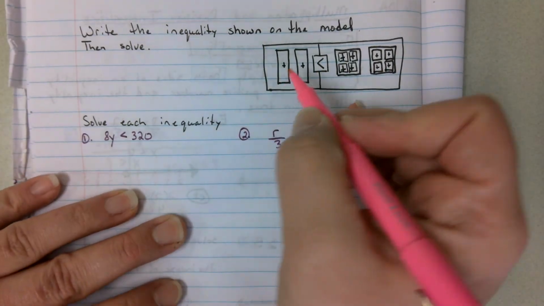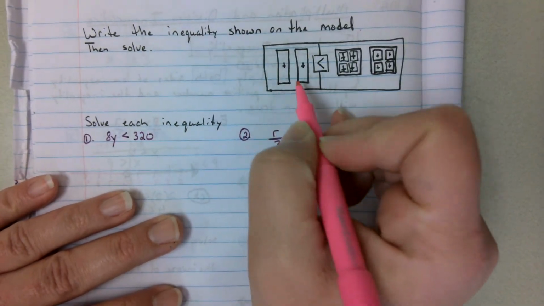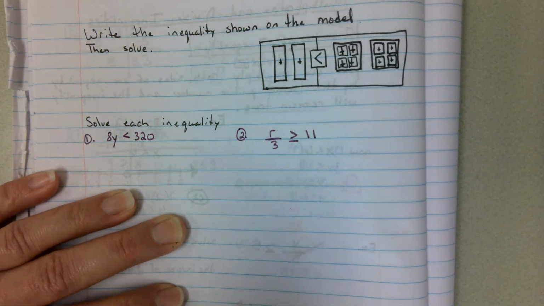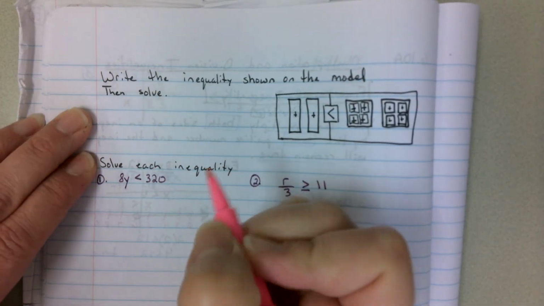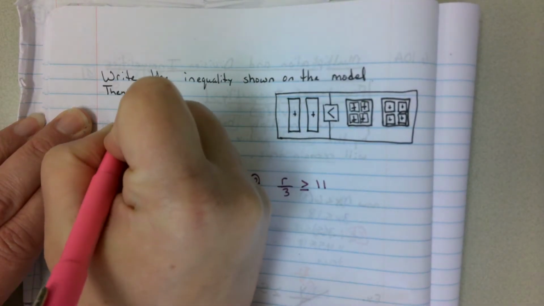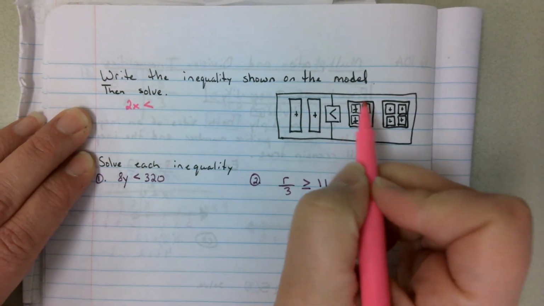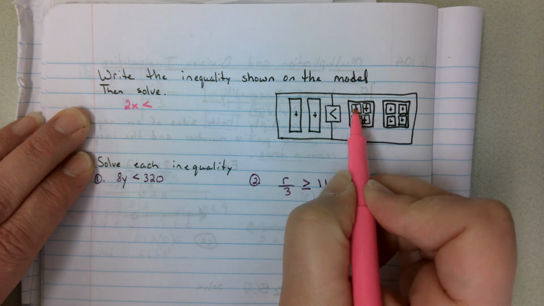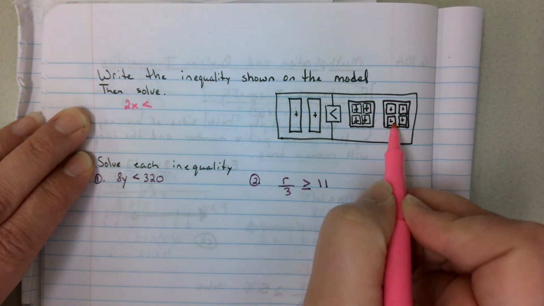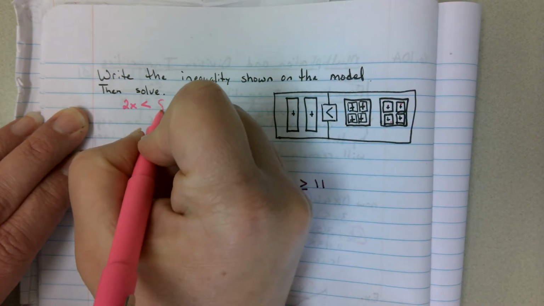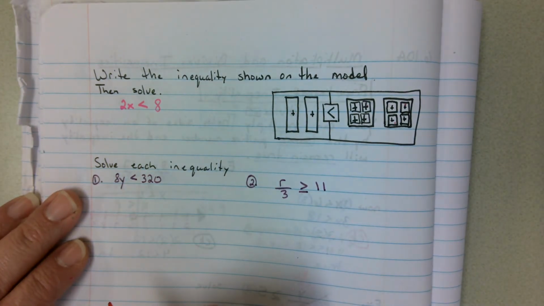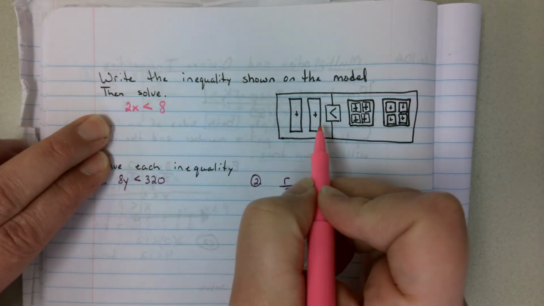All right. So we need to know that these rectangles are representing x. So if you didn't know that, that would be hard to solve this and set it up. So right here I have 2x, and then my inequality is less than. And right here, these are just one counters. So 1, 2, 3, 4, 5, 6, 7, 8. So 2x is less than 8. So this is my inequality represented by the model.